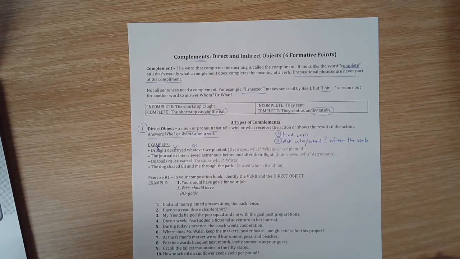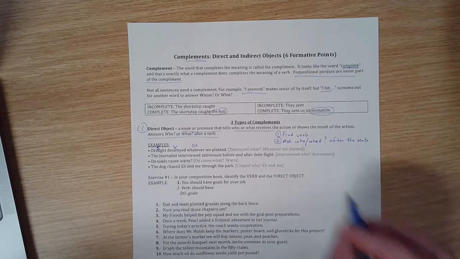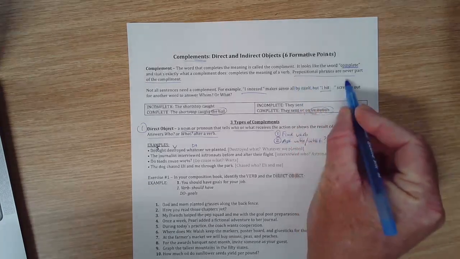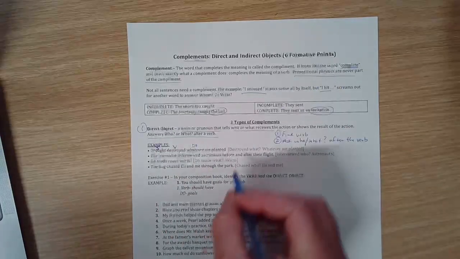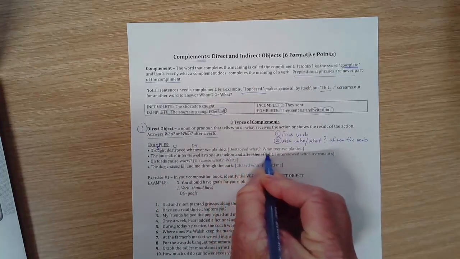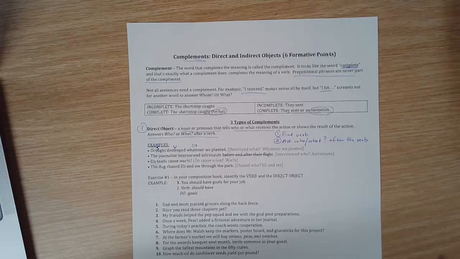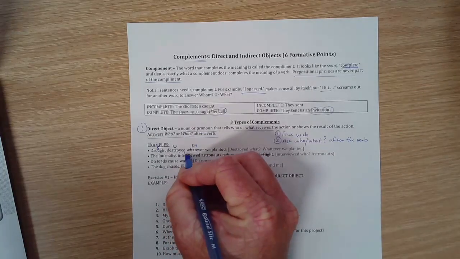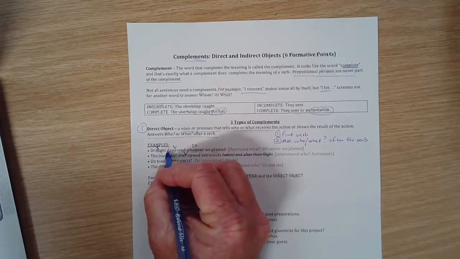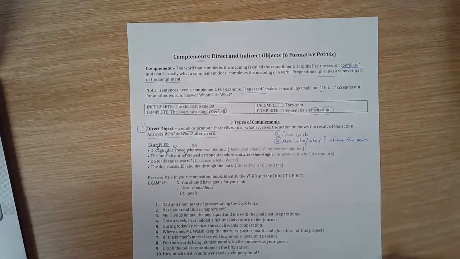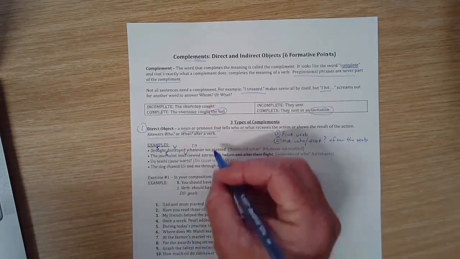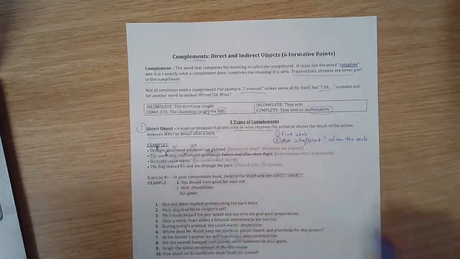The journalist interviewed astronauts before their flight. Remembering that prepositional phrases are never part of the complement, we can eliminate before their flight. So we're left with journalist interviewed astronauts, which is way easier. The verb is interviewed. Who did the interviewing? Journalist. Who or what did they interview? Who or what after the verb? Astronauts. Direct object.